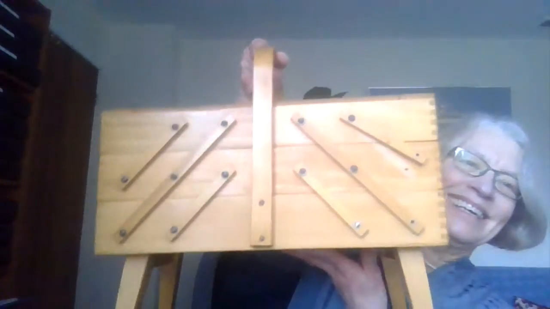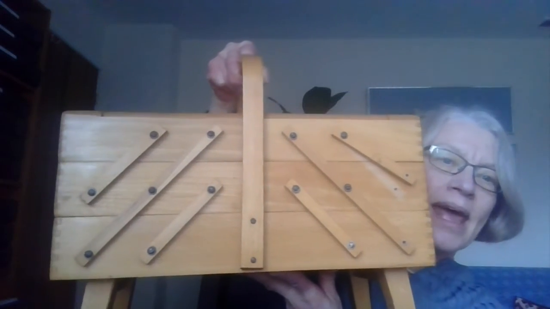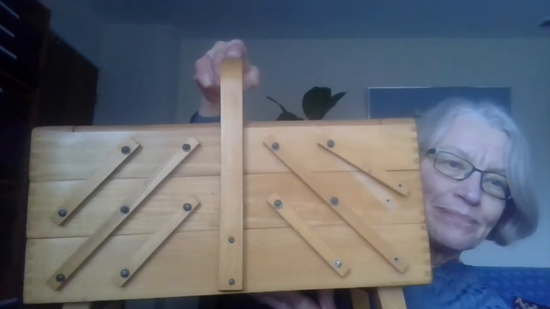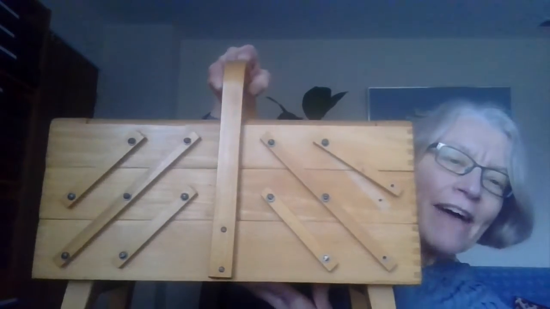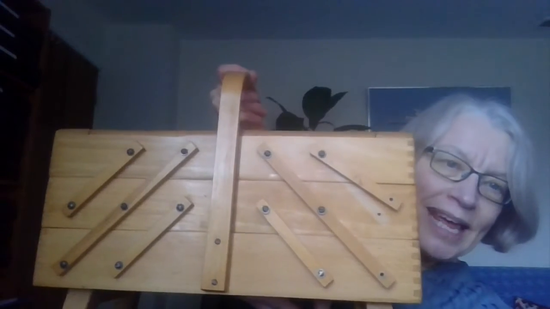Here it is. This is my sewing box, or I can call it my needlework box. And inside I've got lots of things that I use for sewing. I'm going to open it now if I can. I'm only going to open one side to make it easier. There. And inside it's got lots of compartments.